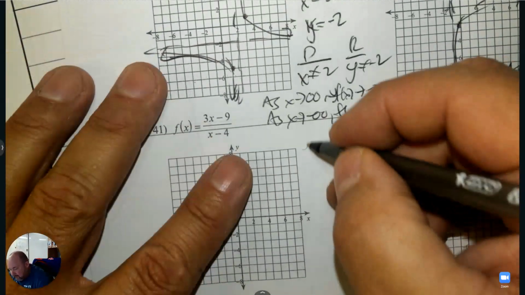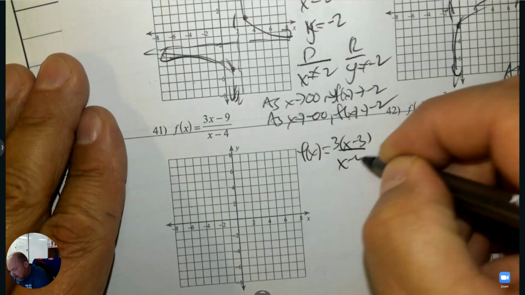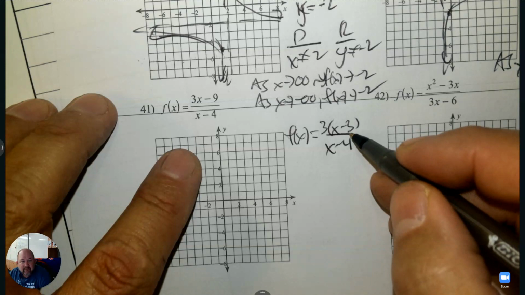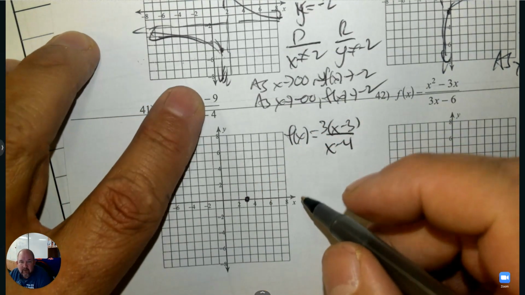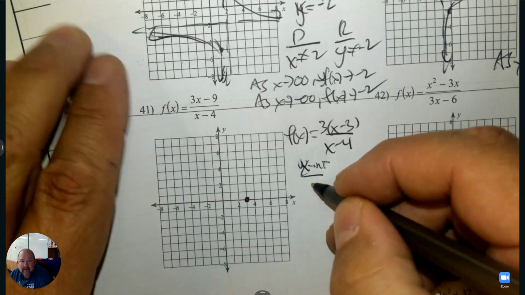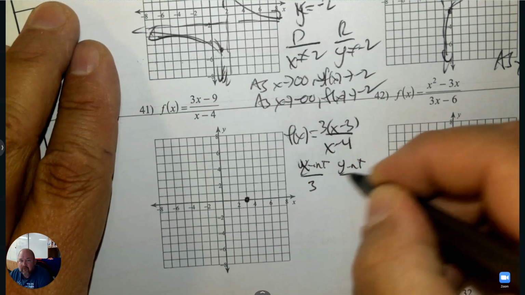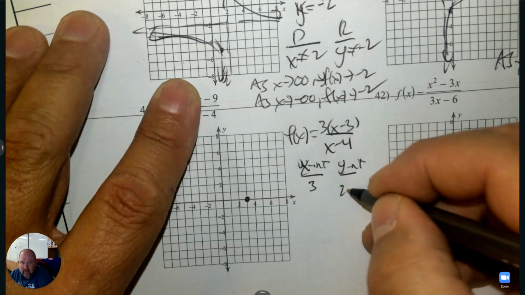Number 41. First thing we're going to do is factor this, so that factor out of 3. And then we have an x-intercept at 3. If I plug in 0, the y-intercept, so the x-intercept is at 3. The y-intercept is negative 9 divided by negative 4, which is like 2.25.